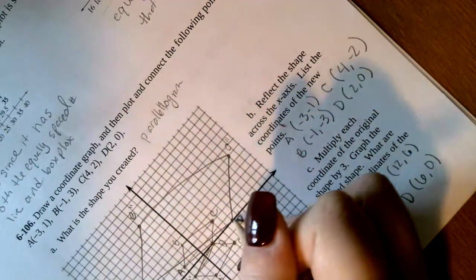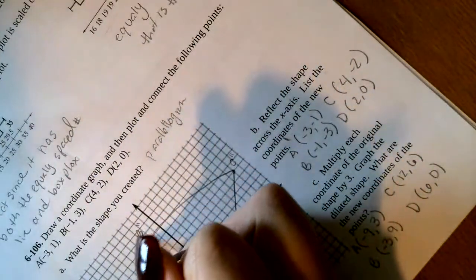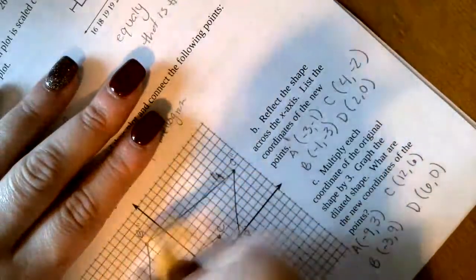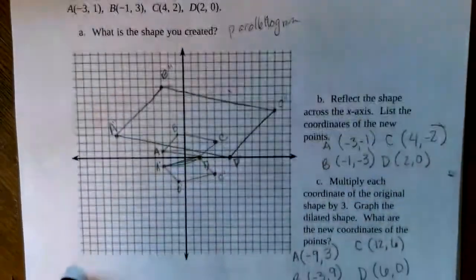Sorry, I have to turn mine to get this last line here. Should we try and fix this guy? There, that's slightly better. The other one had such a curve. All right, anyways, it should look like a parallelogram, just a larger one.